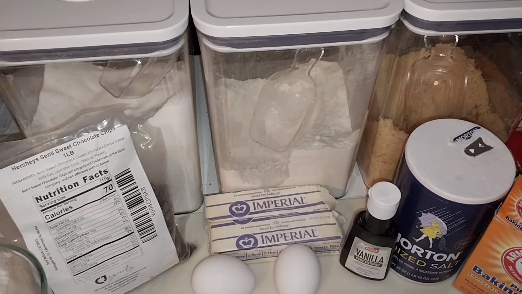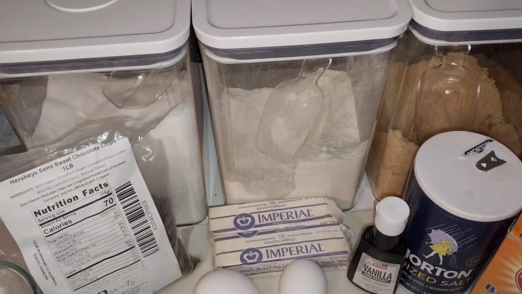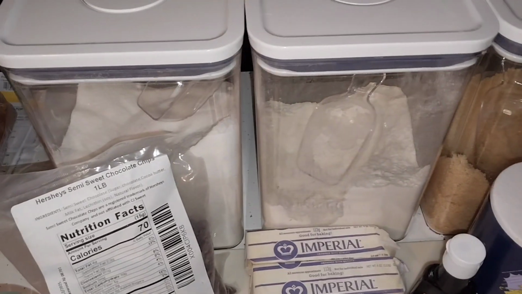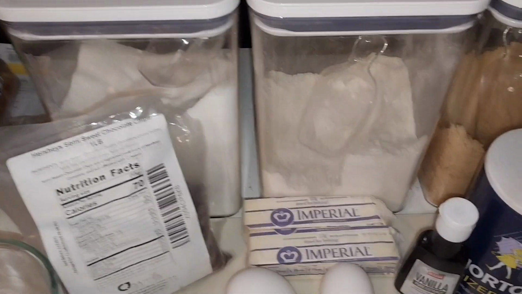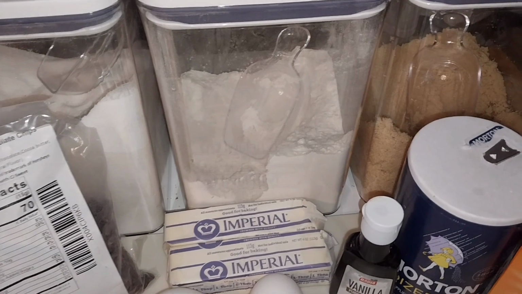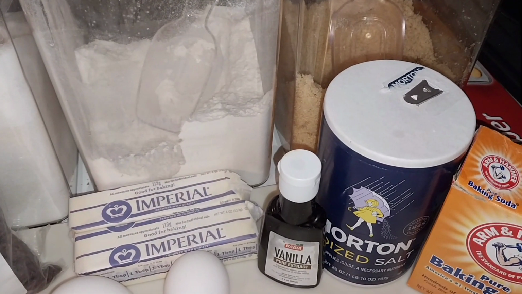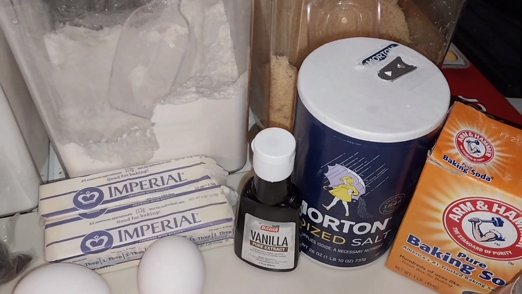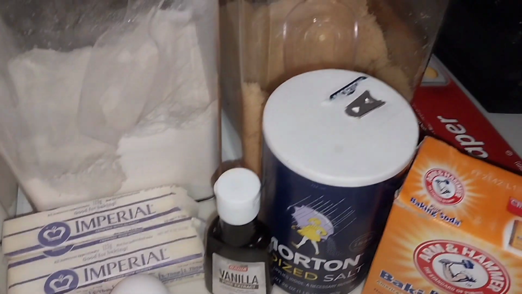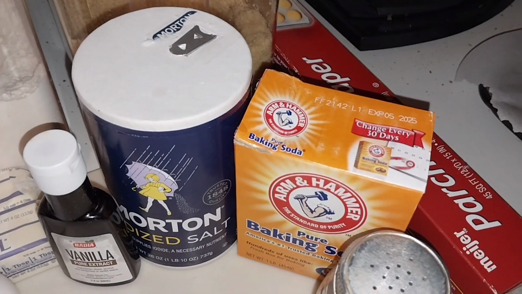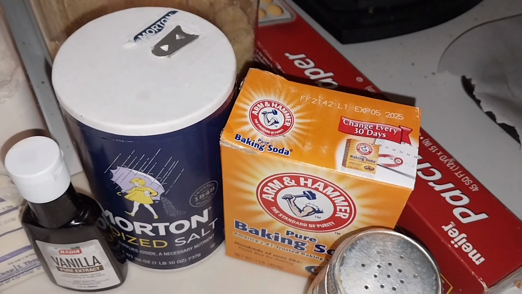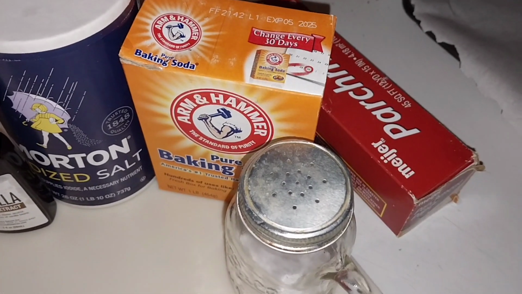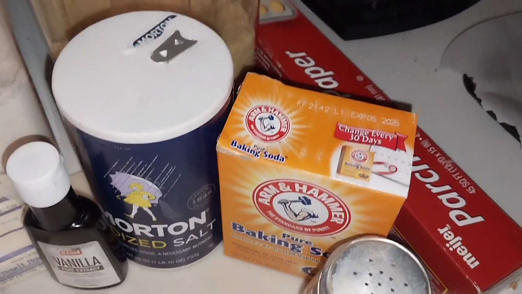So you see I've got some flour over here in the middle, some brown sugar, and some white sugar. I've got my Hershey's chocolate chips, my 2 sticks of butter, my pure vanilla extract, 2 eggs, some salt, and some baking soda. For the salt, I'll probably just use a little; I'm just using this as an example.